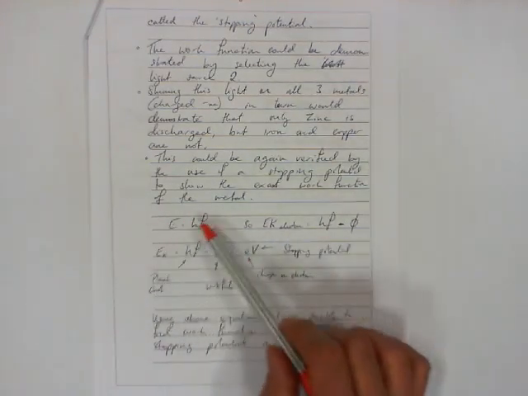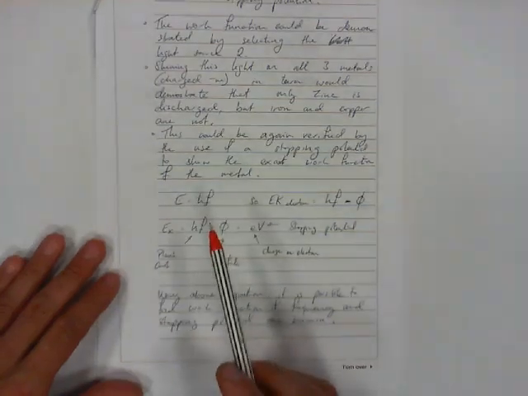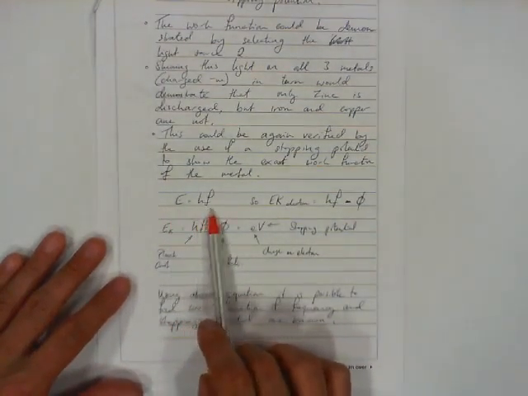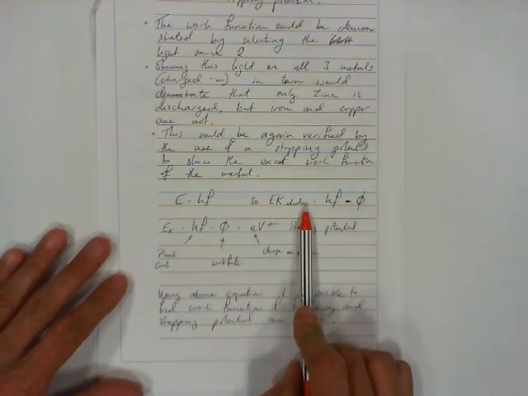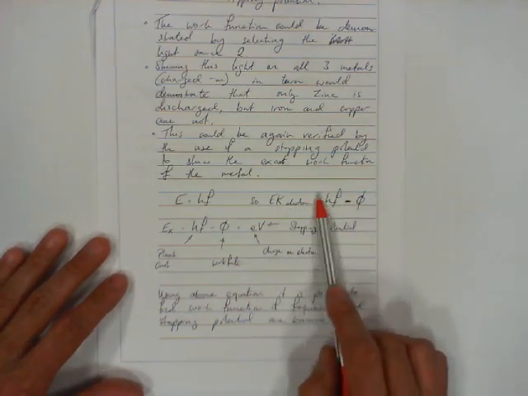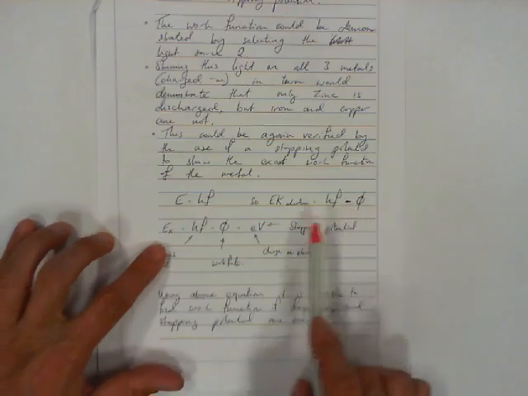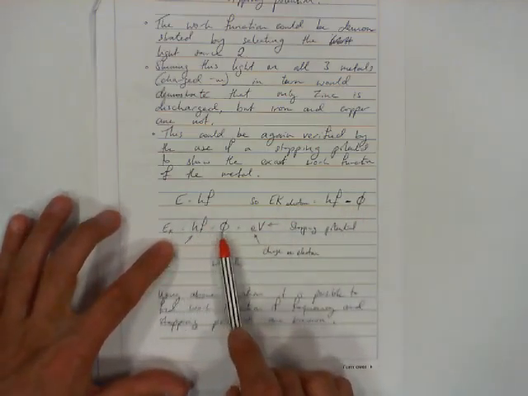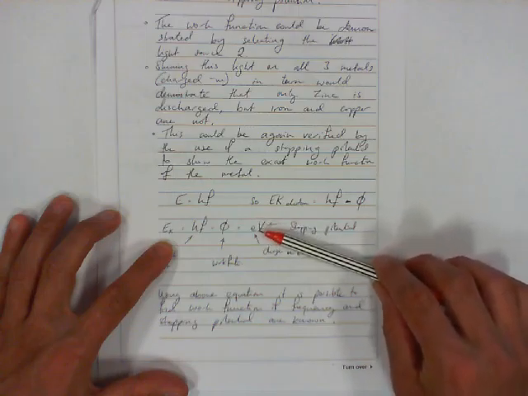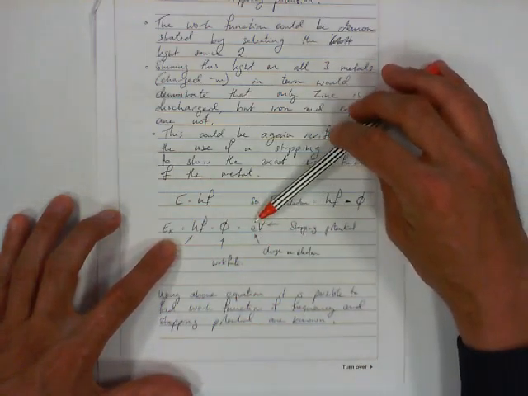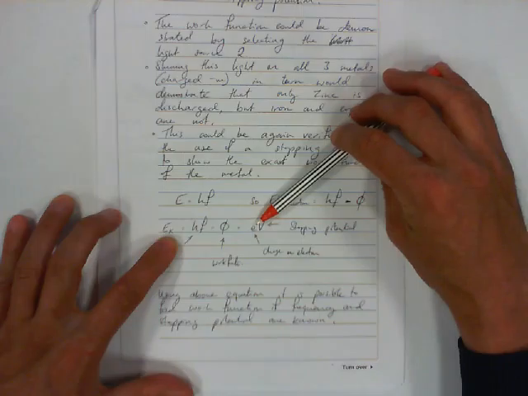So the way the stopping potential works, if you want to go into that, we know E equals hf. So the kinetic energy of the electron is given by hf minus the work function. If we apply a very small positive voltage to the surface of the plate, then we can stop the electron from being able to leave.